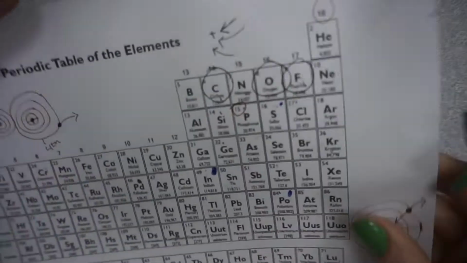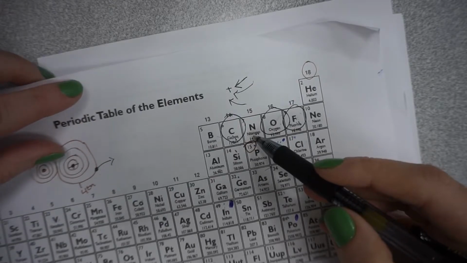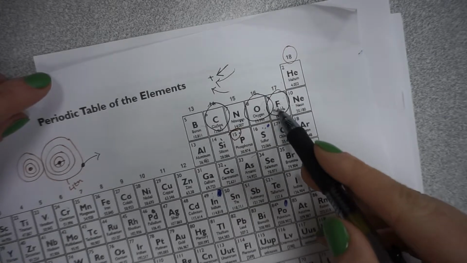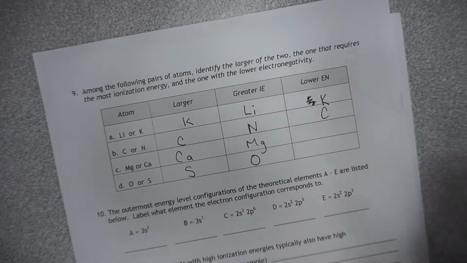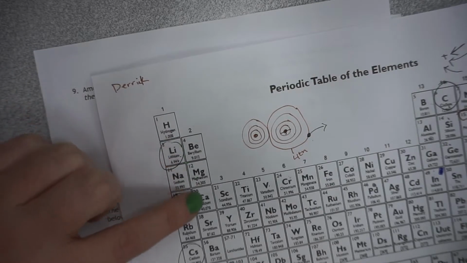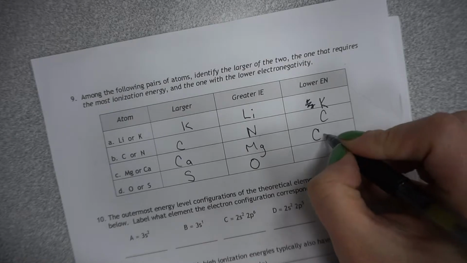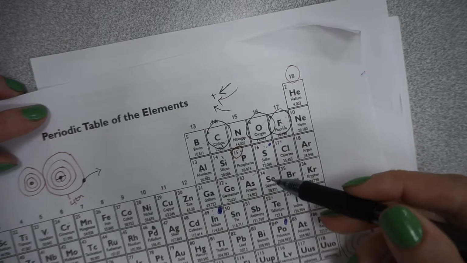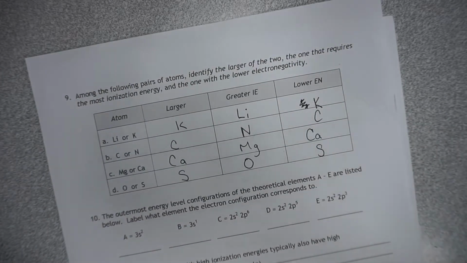Okay, so then you have carbon or nitrogen. We're doing lower electronegativity. This is high electronegativity. So carbon will actually have the lower electronegativity because it's further to the left. Then magnesium or calcium. Electronegativity decreases as you go down, so we actually have calcium as the lower electronegativity. Oxygen and sulfur, here and here, again, same trend, going down you decrease your electronegativity, so sulfur will be your answer. No big deal.